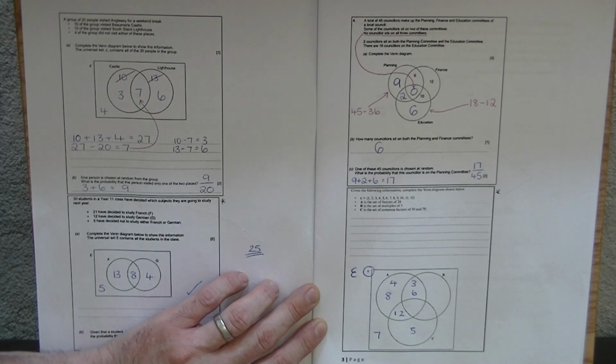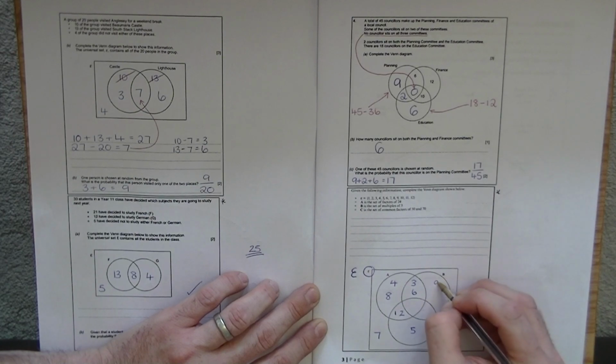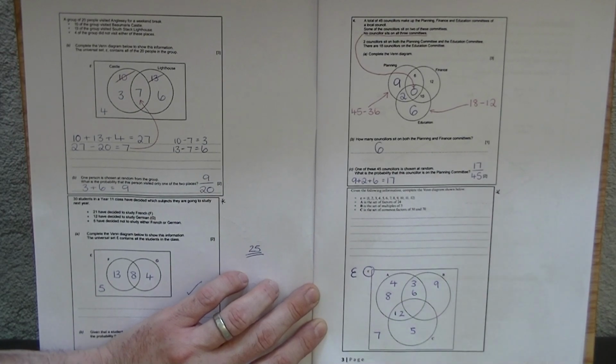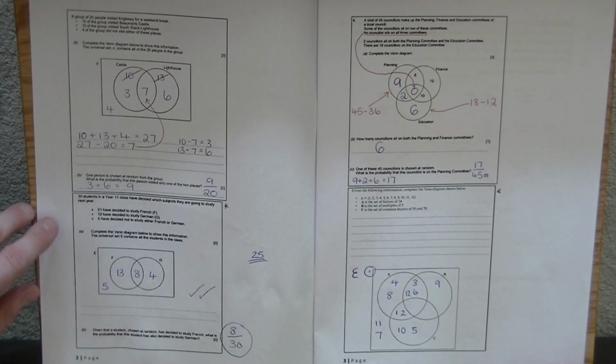9 is not a factor of 24. It is a multiple of 3, but is not a common factor of 30 and 70, so you're in set B. 10 is a common factor of 30 and 70. It's the only thing it is, so in set C. 11 is none of the above, outside, and 12 is a factor of 24, a multiple of 3, but not a common factor of 30 and 70, so it's there. You notice there's nothing there and nothing there. You can just leave those blank.